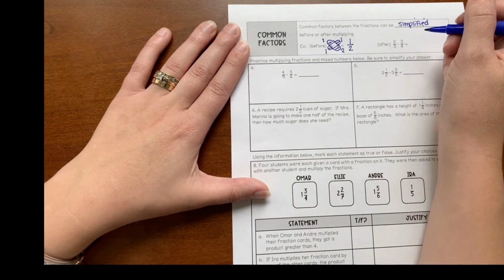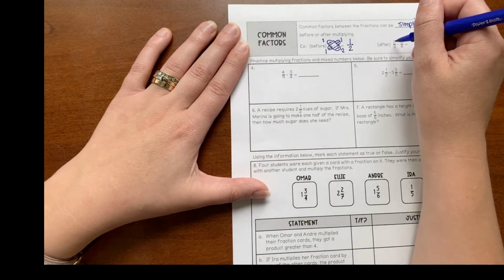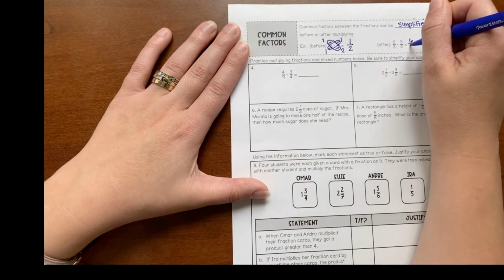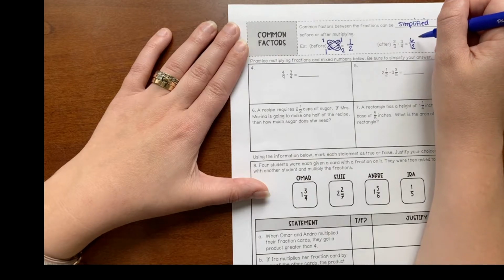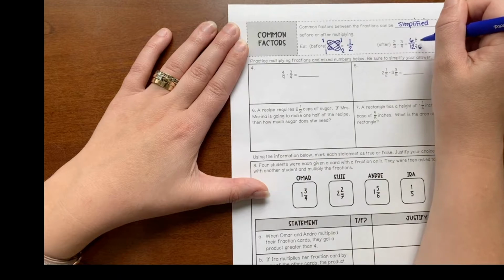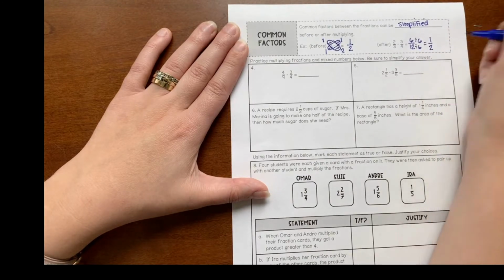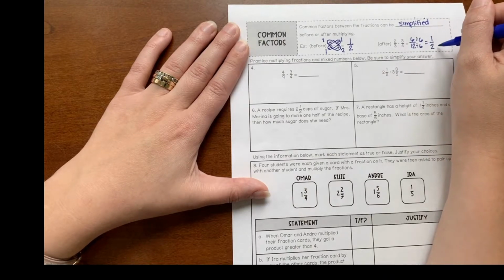If I did that after the same example, what I would do is multiply the fraction 2 times 3, which is 6, and 3 times 4, which is 12. Now I would go back and simplify by dividing by the common factor of 6. 6 divided by 6 is 1, and 12 divided by 6 is 2.